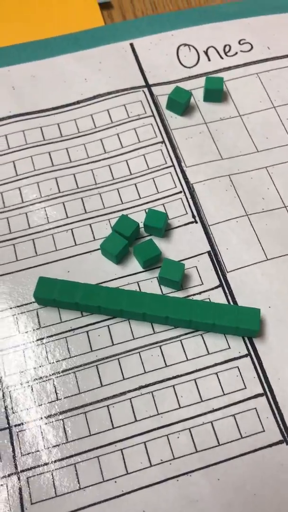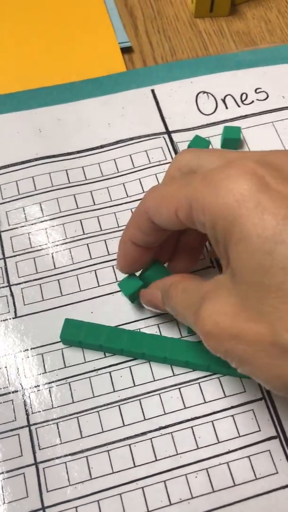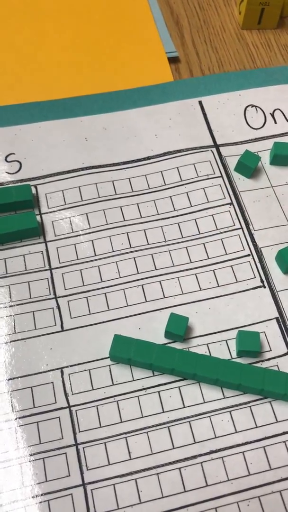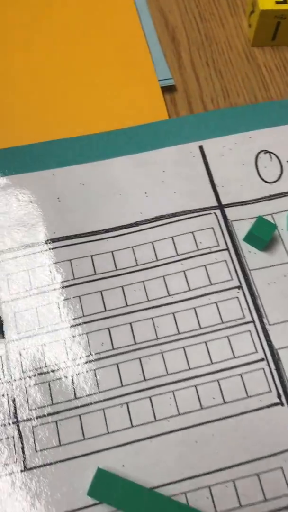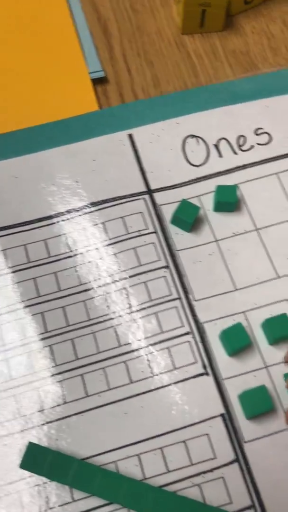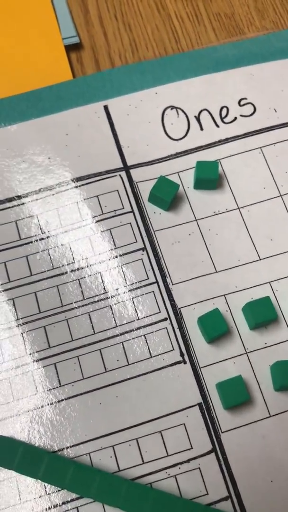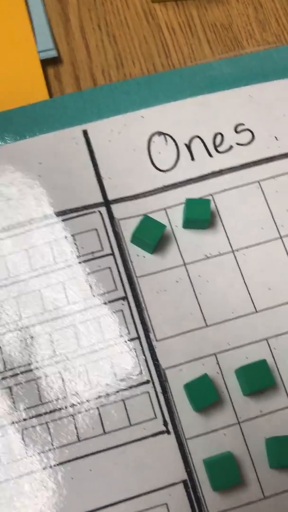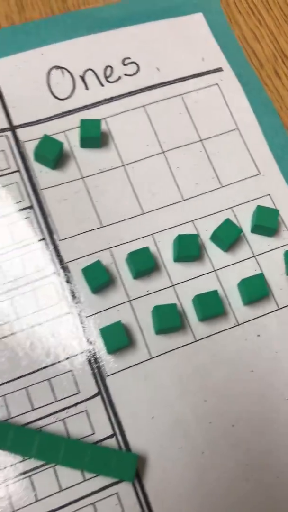And if they don't, go ahead and line them up, and they can very easily see that 10 ones is equivalent to a 10, the same as a 10. So we have 5, 6, 7, 8, 9, 10. All right, boys and girls, so we now have our 10 ones.